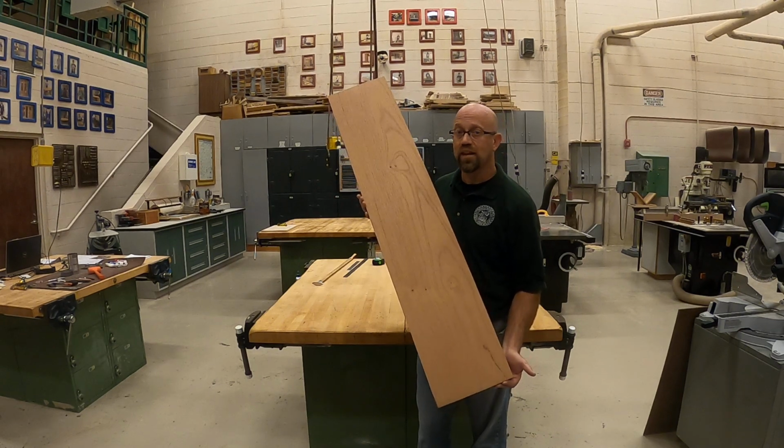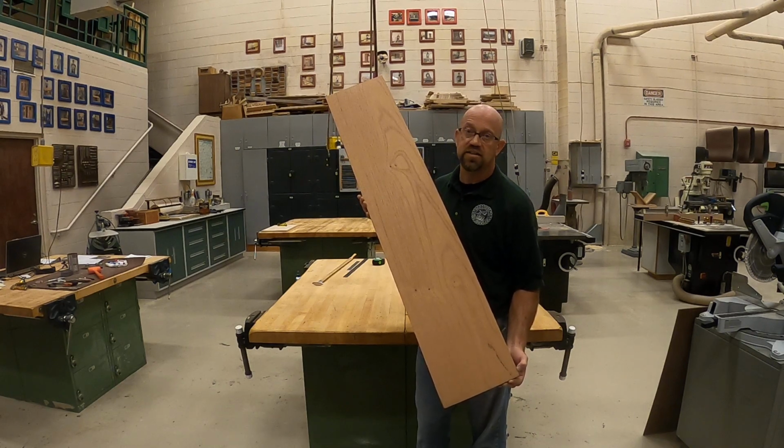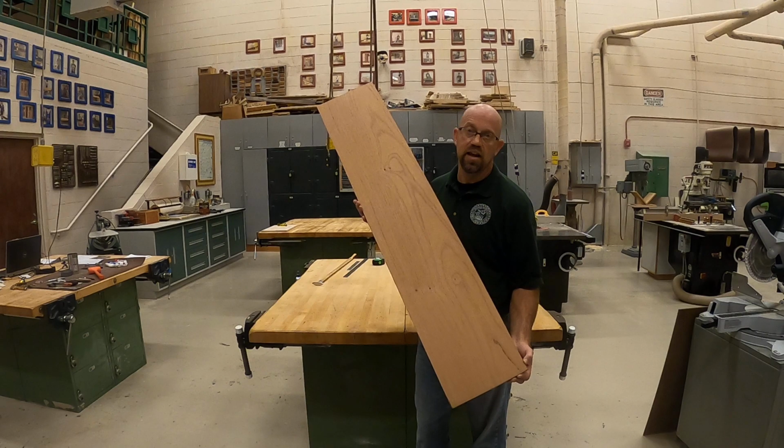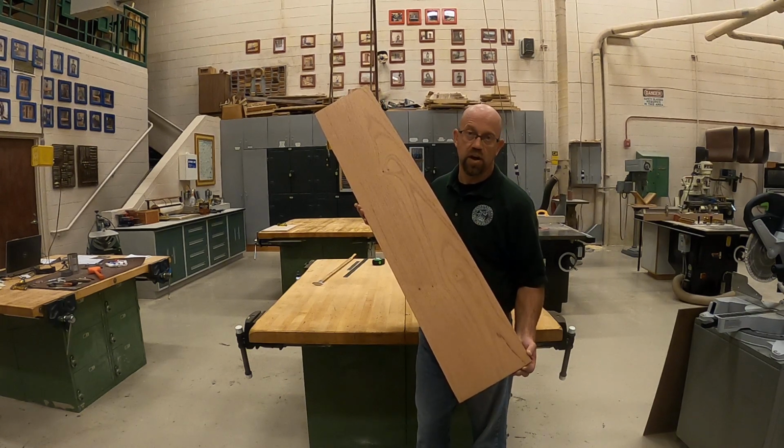So for the length, I would say 7 divided by 8 is 0.875, and then I'd say, okay, 48.875, and that's the length that I'd use for my dimensioning as far as figuring out my board feet, okay?